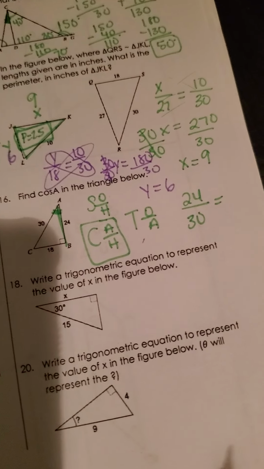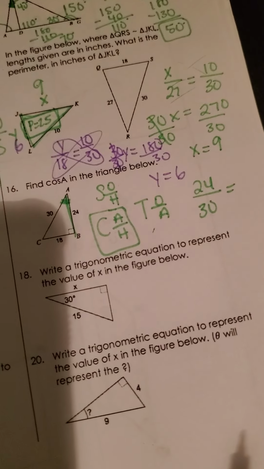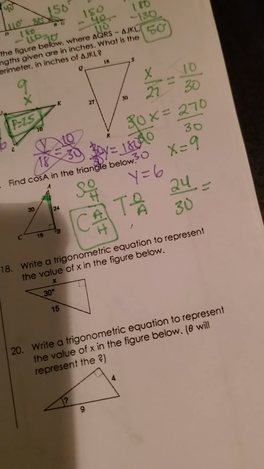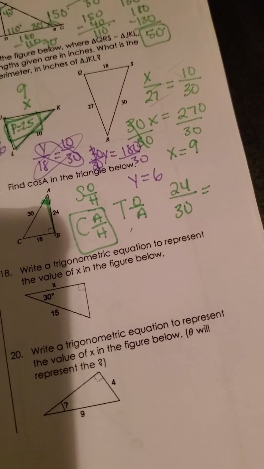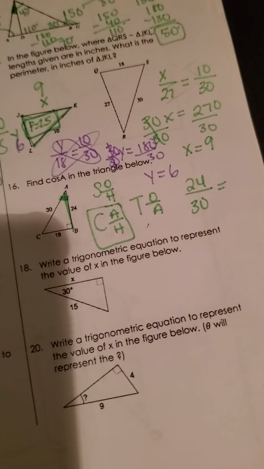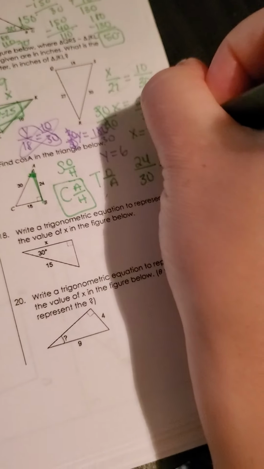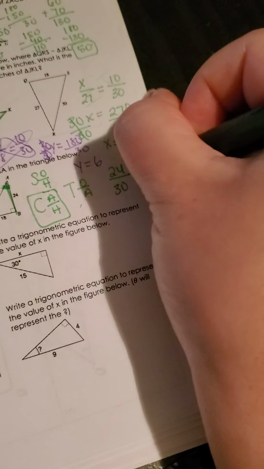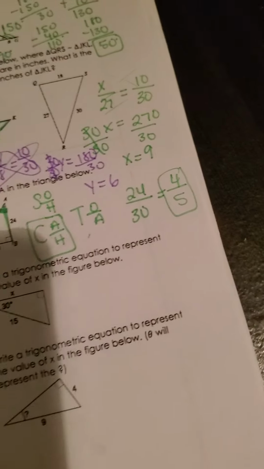And then you do always want to reduce your answers down. So the biggest number that goes in 24 and 30 would be 6. 24 divided by 6 is 4, and 30 divided by 6 is 5. So cosine of angle A would be 4 over 5.